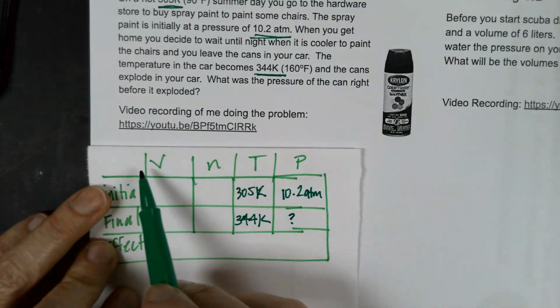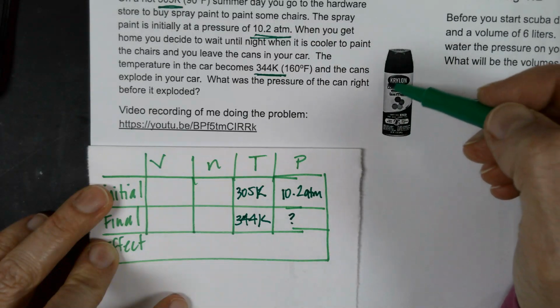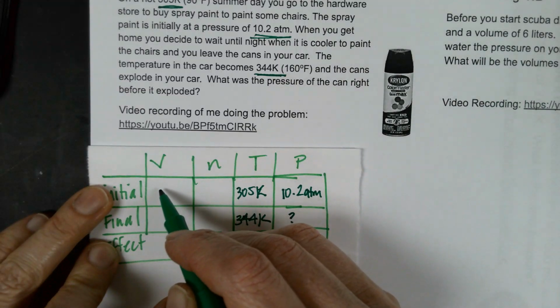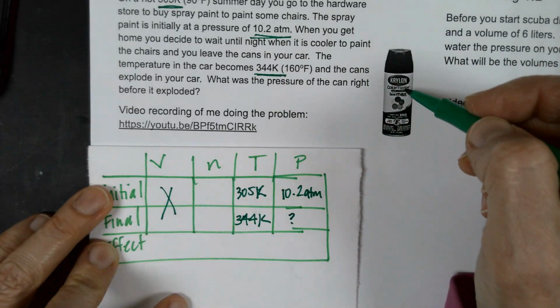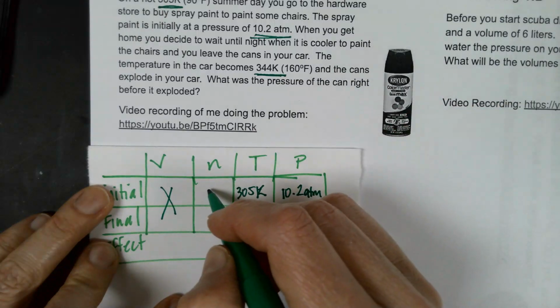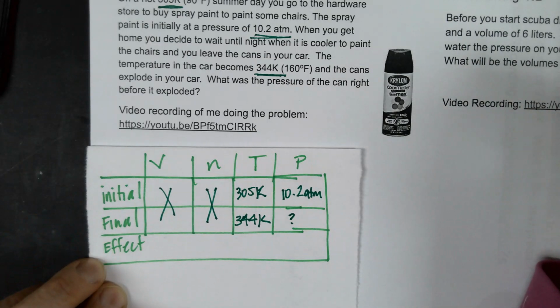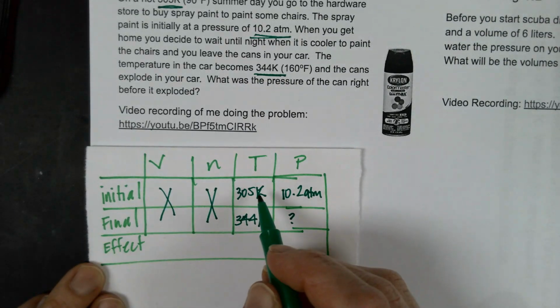It does not say anything about volume. In fact, the spray can is a non-flexible container, right? You can't expand this. This is an X. And then we have not used the spray can. We have not diminished the number of particles, right? So also, there is no number of particles on this one. So we want to know what our effect is.